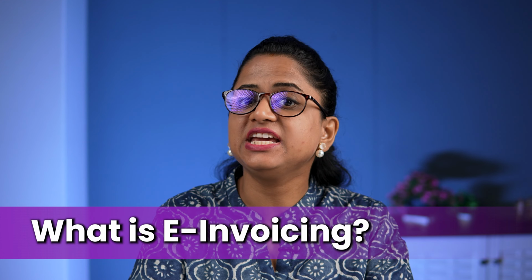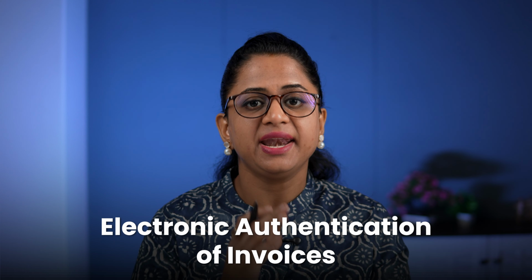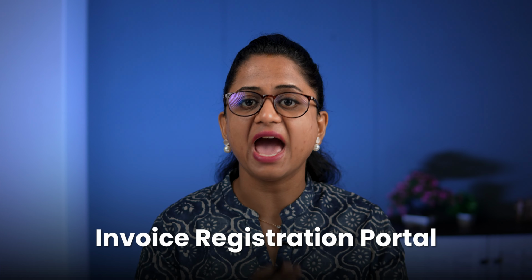Segment 1. What is e-invoicing? E-invoicing under GST is essentially the electronic authentication of the invoices. Now, this does not mean that government generates your invoice. Only you generate your invoice in your ERP or accounting software. After generating your invoice, you upload the invoice in Invoice Registration Portal or IRP. That's what makes the invoice legally recognized under GST. It is a safeguard against fake invoice and ensures transparency in the system.